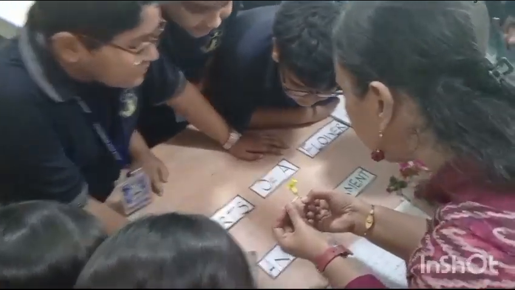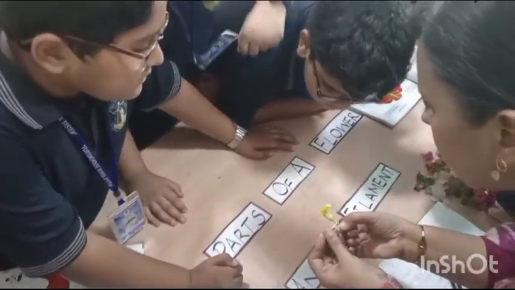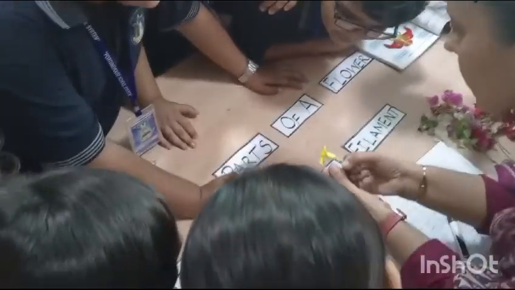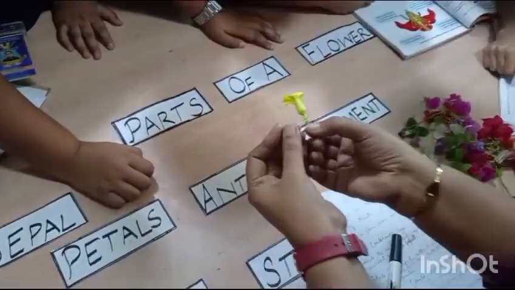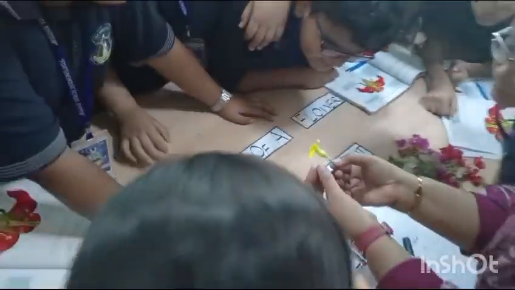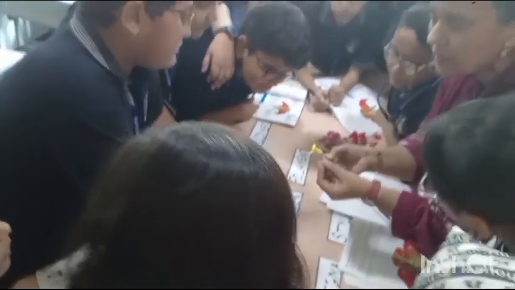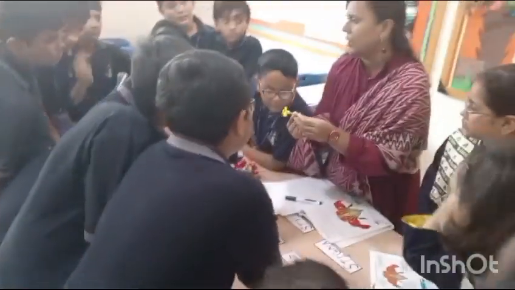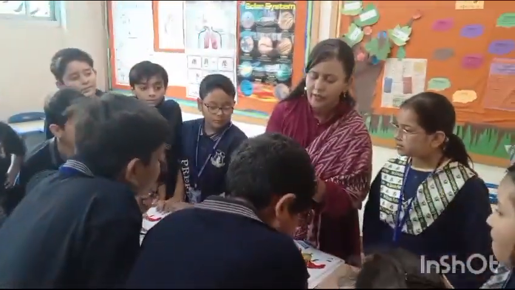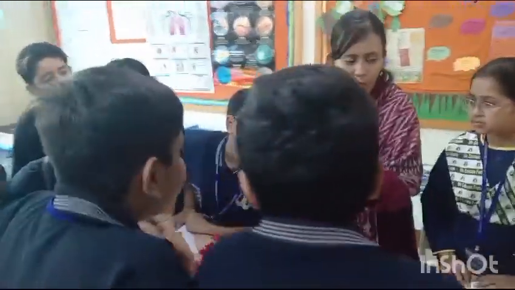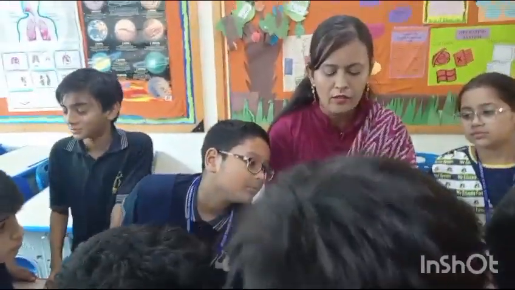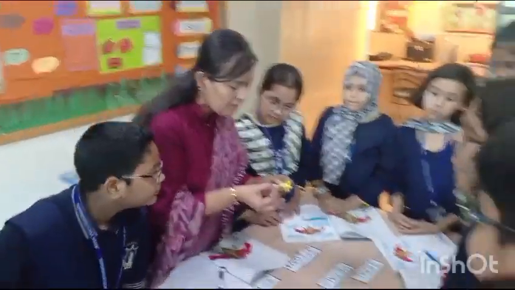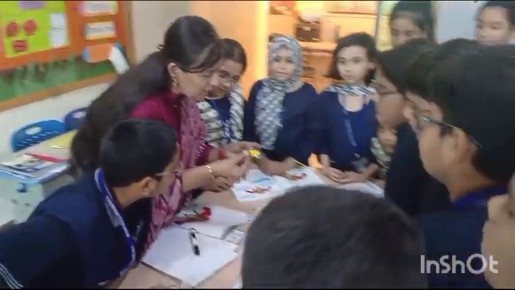Can you see this? This green, leafy part is called the sepals. And what is the function of the sepal? To protect the flower and provide structural support to the flower. This is the part which provides structural support to the petals and all the other different parts of the flower. So that is the first part you can see, then I will separate this with the help of a needle.